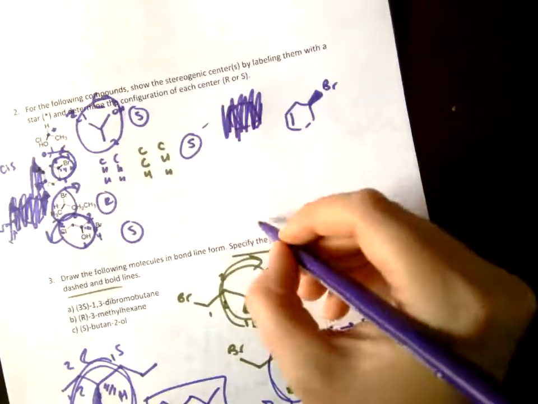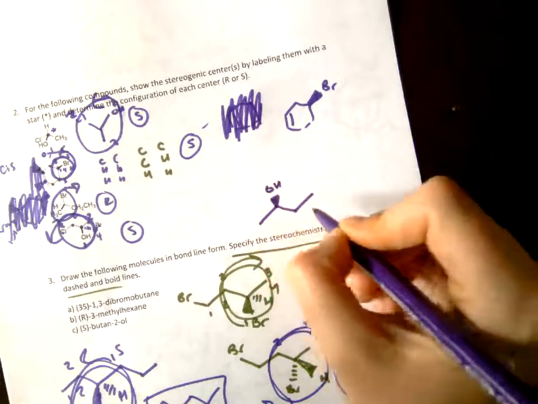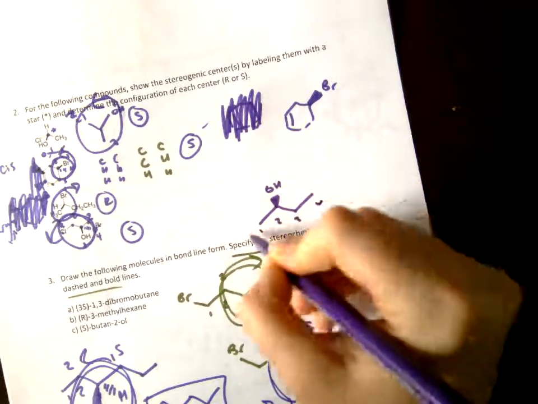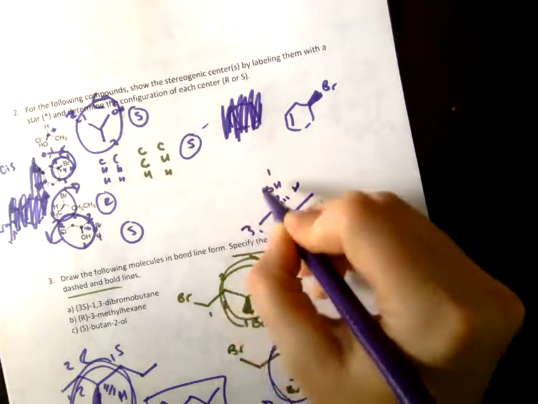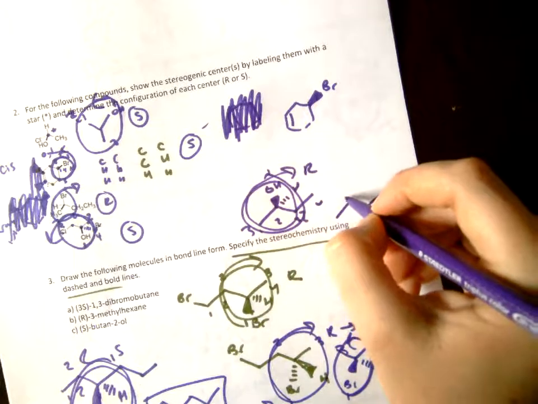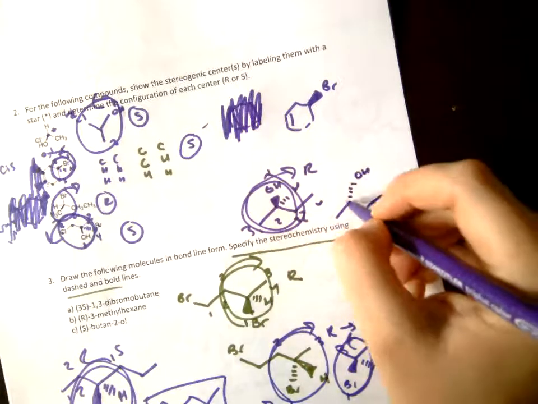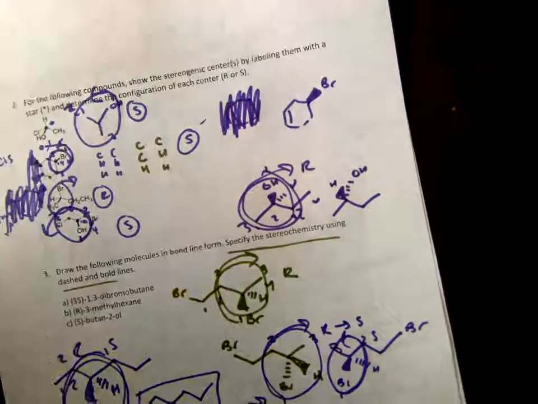So then the last one is S-butanol, 1, 2, OH, 1, 2, 3, 4, it's 2-butanol, and then the hydrogen's going back. This is 1, 2, and 3, so that is R, so then S is going to have the OH as a dash. There we go. Okay, so that's question 3, and then for question 4, this is the last one.